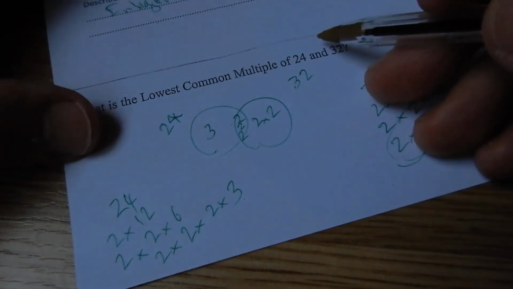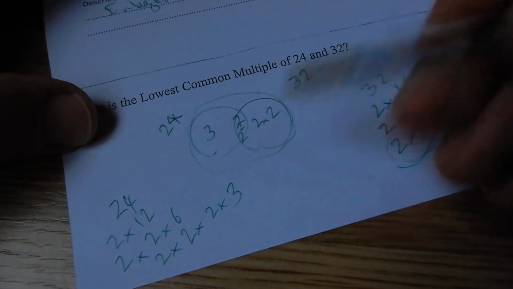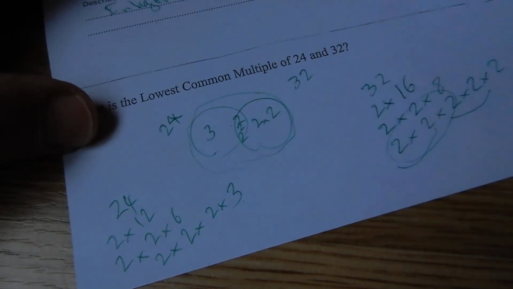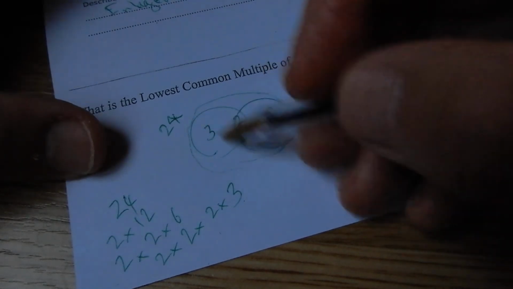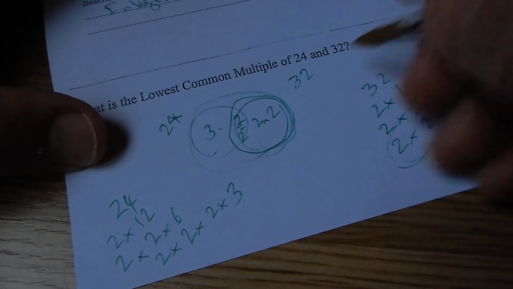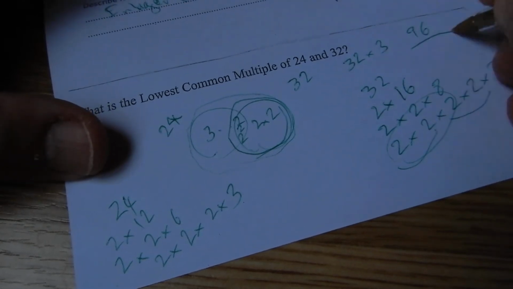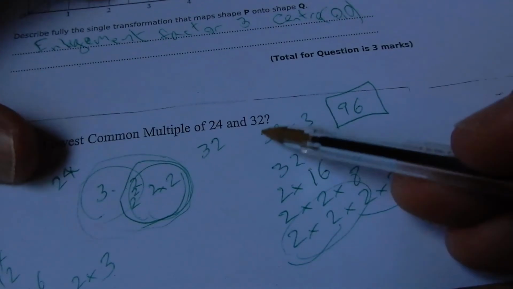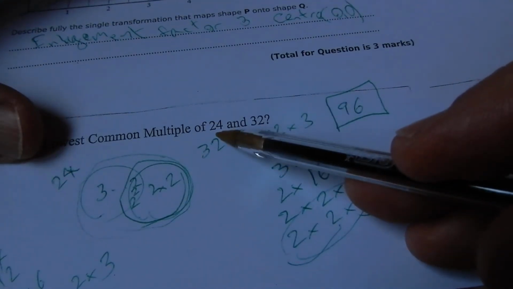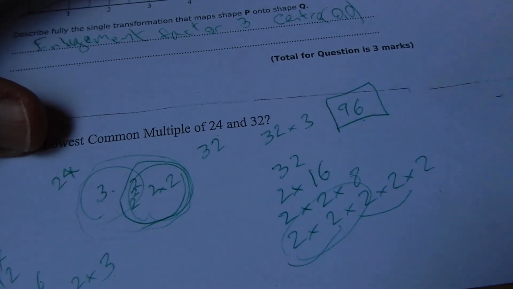Okay, lowest common multiple is going to be all of this. The highest common factor is easy, that's 8. But all of this will be 32 times 3. There's 32, and then I just times by 3. 32 times 3 is 96. So, 24 times by 4 is 96. Yes, there we go, over here.